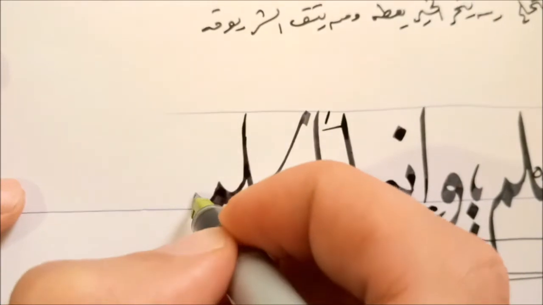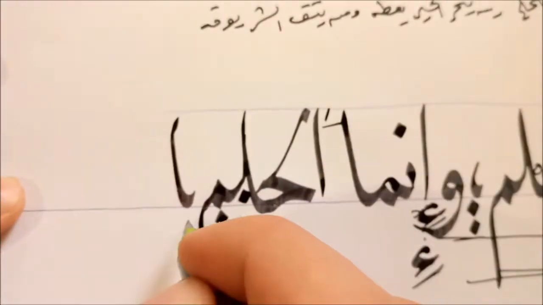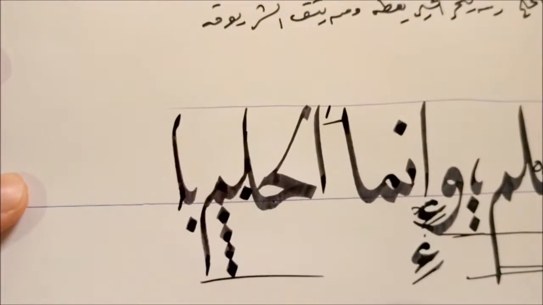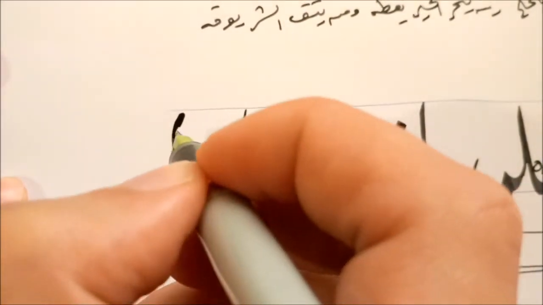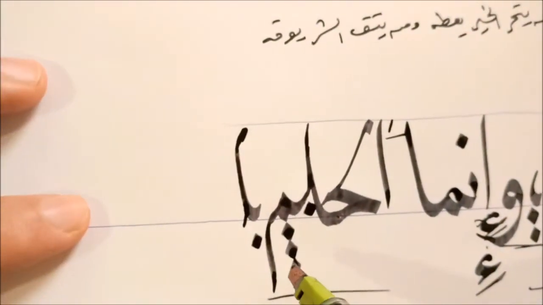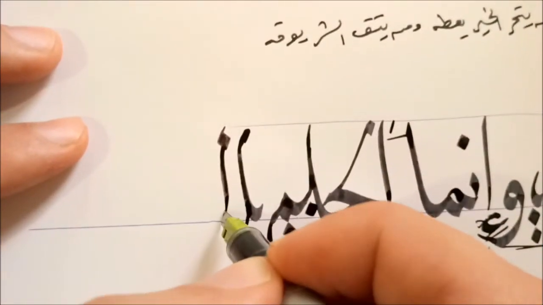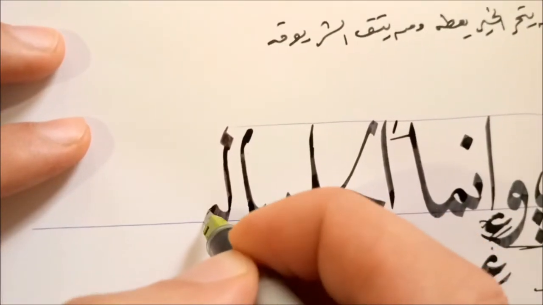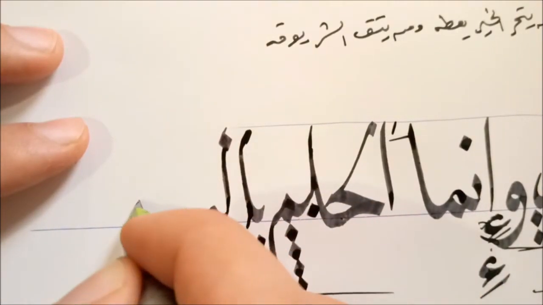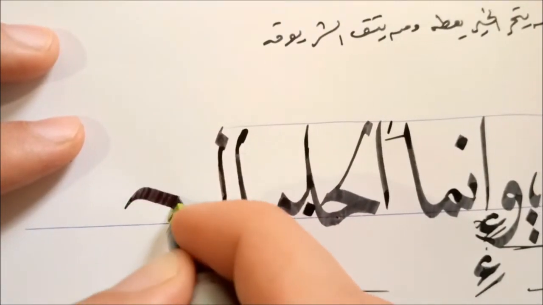بالتحلم. You could add this small key here. And now التحلم has several shapes, but I'm going to use the very basic one, which is ta, then ha, that is an almond one.